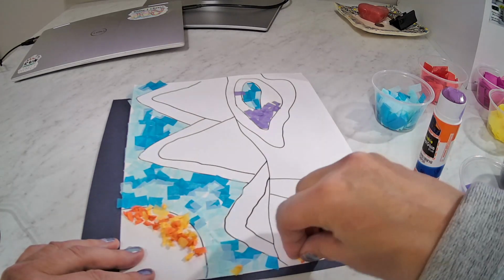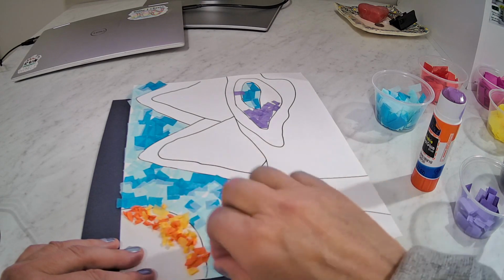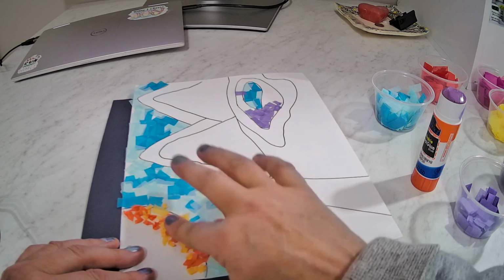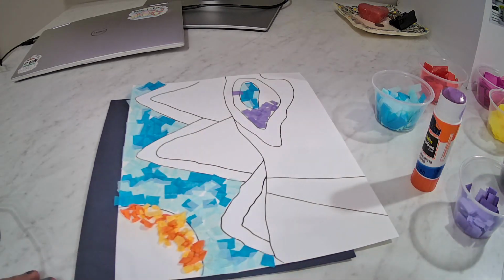Then you can see, sticking those on there like that gives you a whole new look. And that was one way that my kids came up with a solution to a problem.